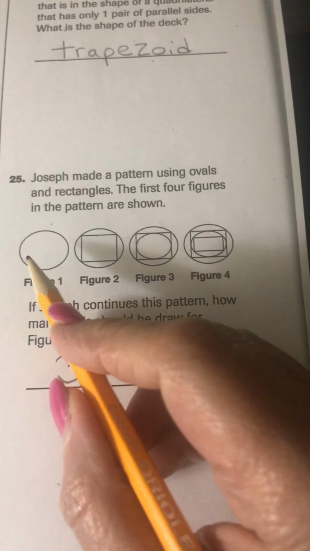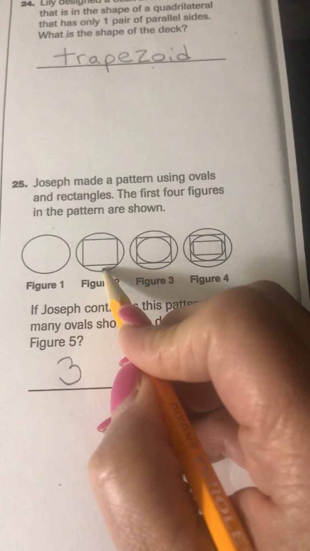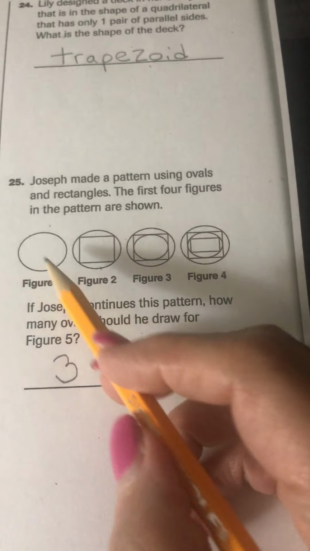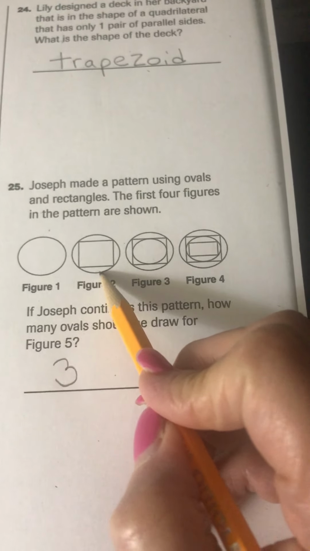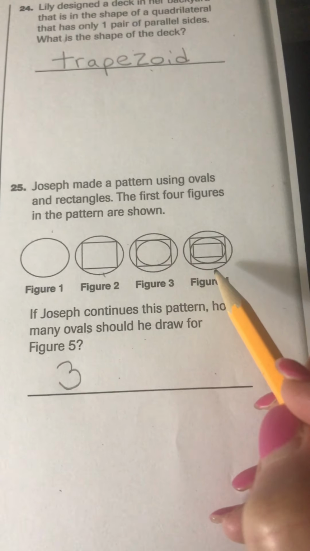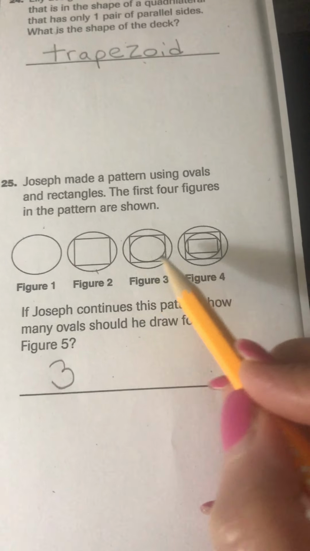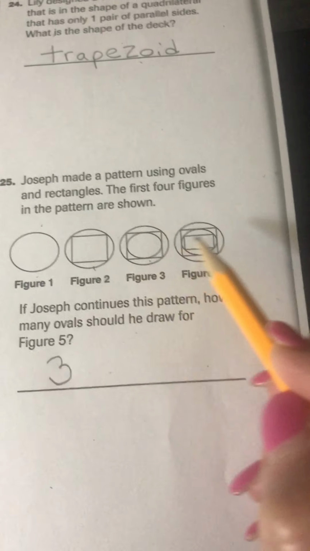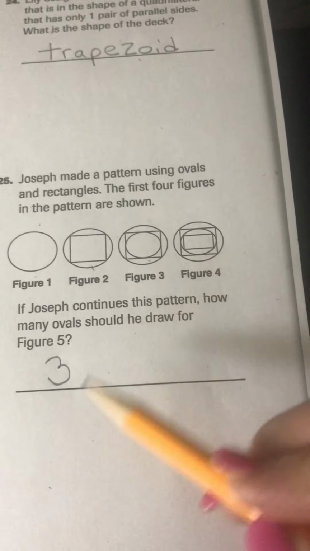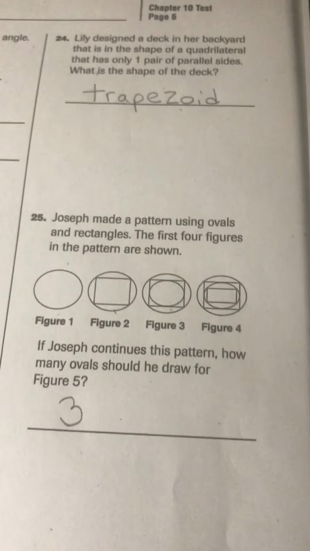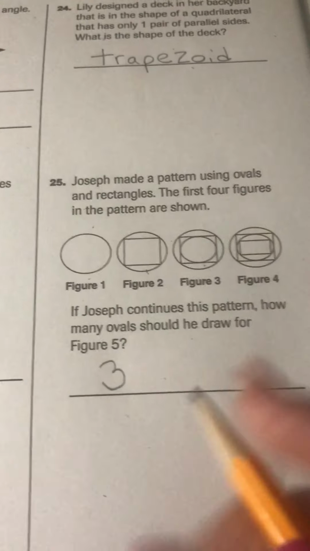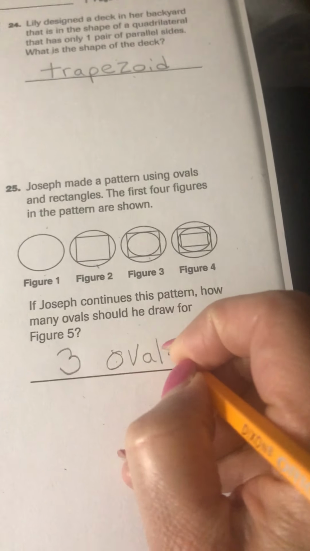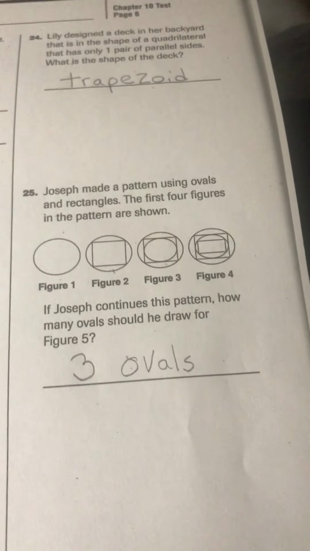Well, this one has 1. I'm skip counting because I'm adding an oval every other one. So this one has 1. Over here he has 2. So if I go 1 more, he's going to have 3. So the answer is 3 on that one. Or I could have written 3 ovals, actually. And that's it.